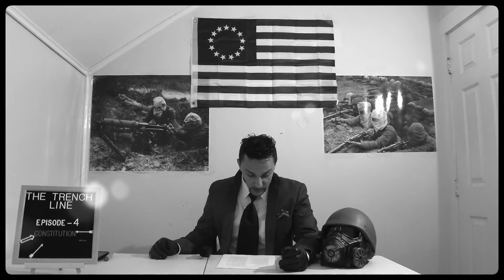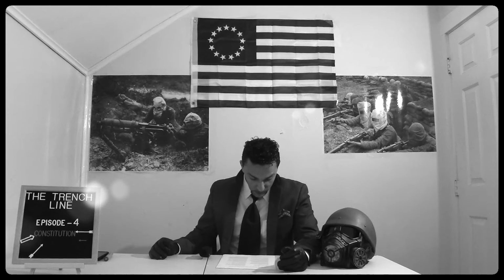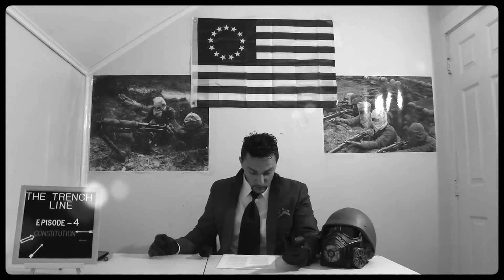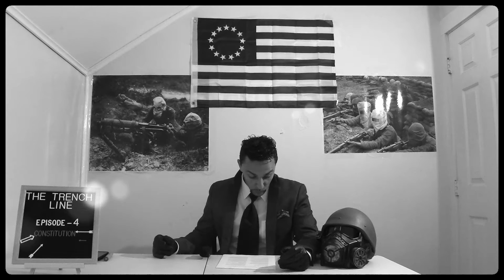Resolved by the Senate and House of Representatives of the United States of America in Congress assembled, two-thirds of both Houses concurring, that the following articles be proposed to the legislatures of the several states as amendments to the Constitution of the United States, all or any of which articles, when ratified by three-fourths of said legislatures, to be valid to all intents and purposes as part of the Constitution. Articles in addition to amendments to the Constitution of the United States proposed by Congress and ratified by the legislatures of the several states pursuant to the fifth article of the original Constitution. Note, the first 10 amendments of the Constitution were ratified December 15th, 1791, and formed what is known as the Bill of Rights.